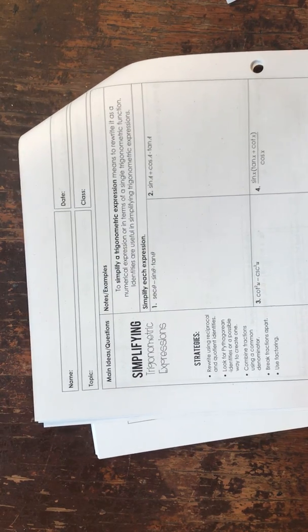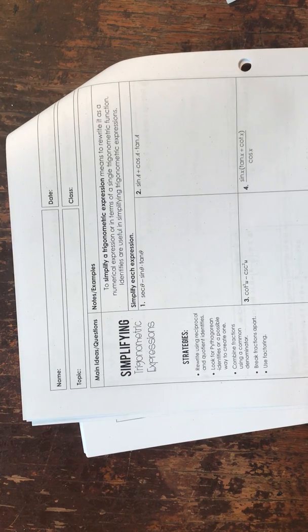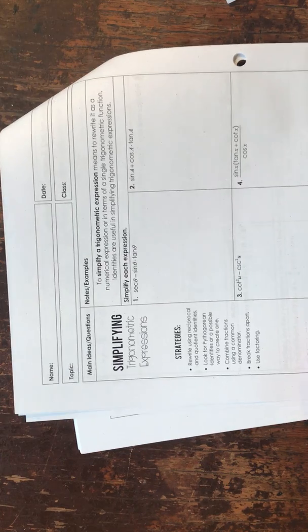And so there's going to be a lot of trial and error. So I highly suggest getting some scrap paper. Okay, sometimes you'll nail it on the first time. That always feels great. Other times you're going to have to try a few different things before you get it.